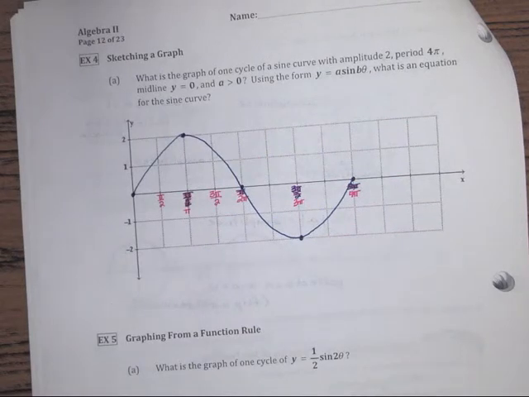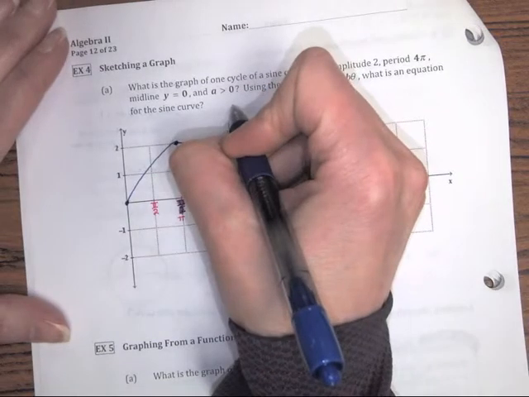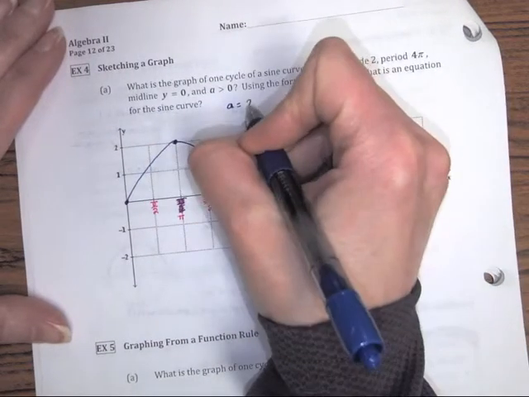Now, this is actually interesting, because what if we wanted to write an equation for this particular function? Let's just do it. It isn't part of the problem, but let's do it anyways. Would you agree, what is A? 2. A is 2.